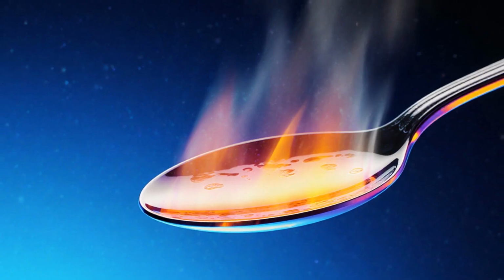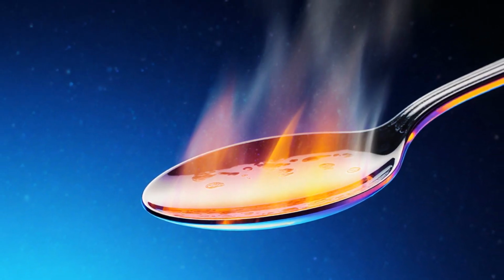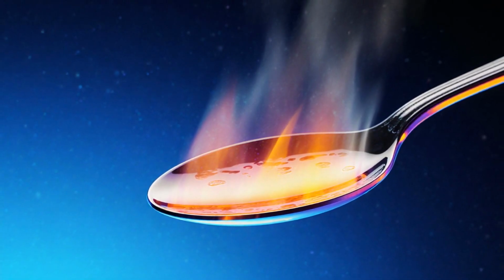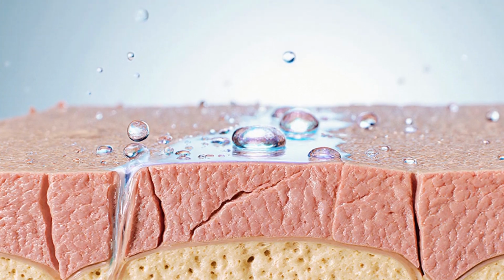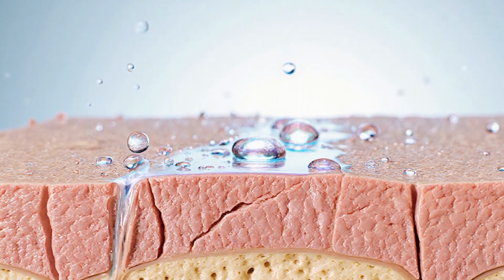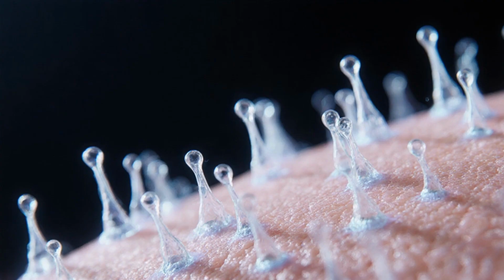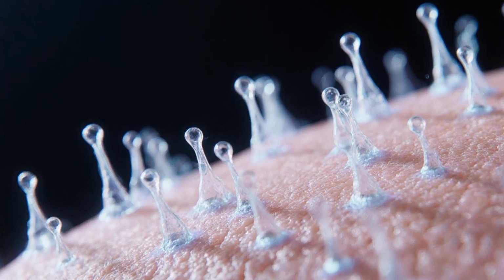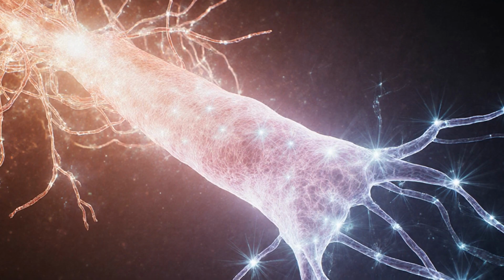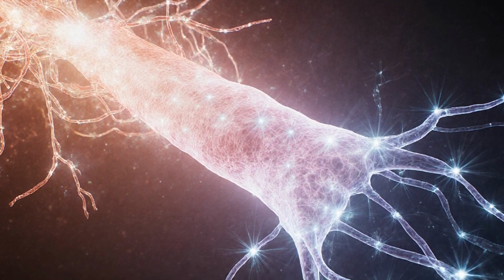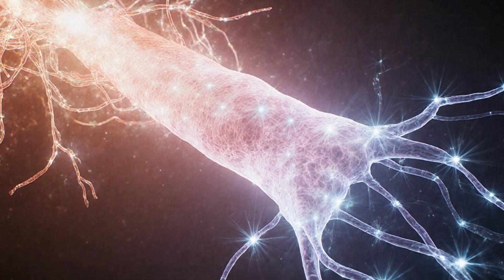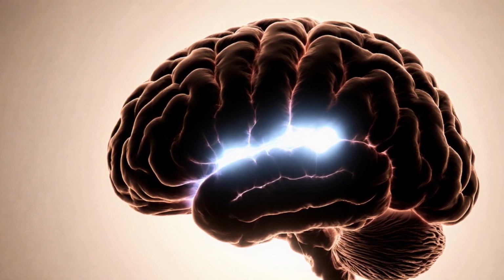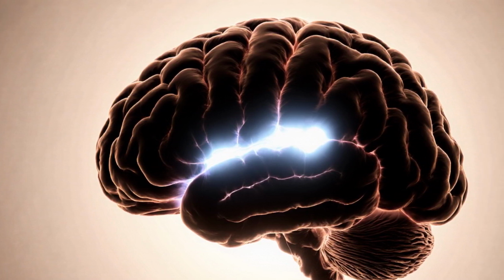The intensity of the warmth is related to the temperature difference and the thermal conductivity of the spoon. The sensation of initial coldness arises from a rapid temperature change on the skin. This change is detected by thermoreceptors, specialized nerve endings sensitive to temperature. When a cold object makes contact, these receptors send signals to the brain. The brain interprets these signals as a distinct feeling of coldness.